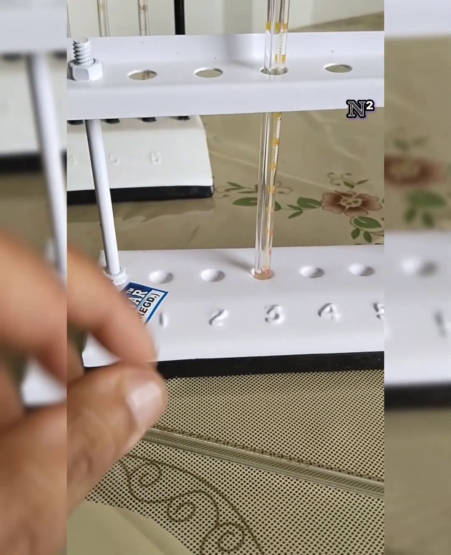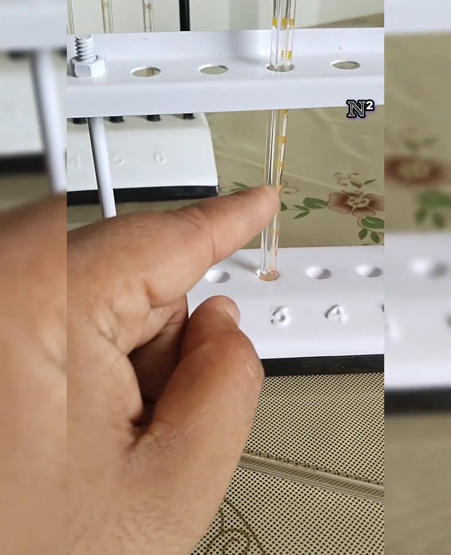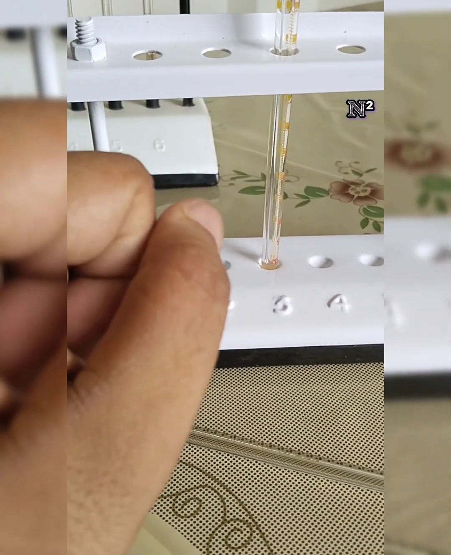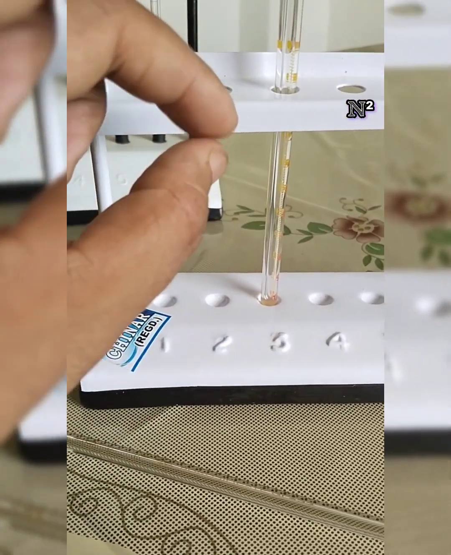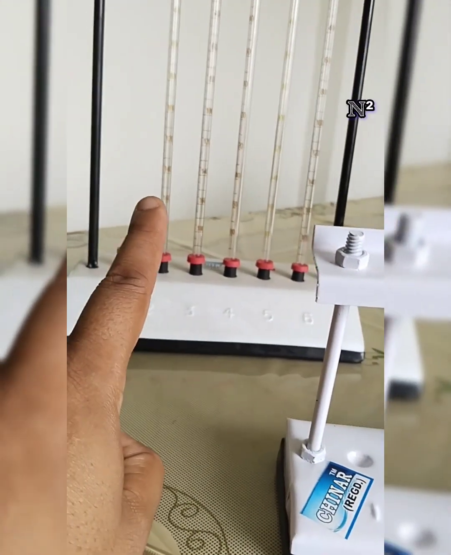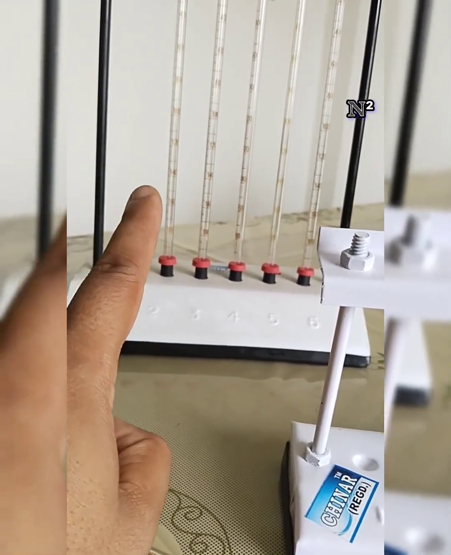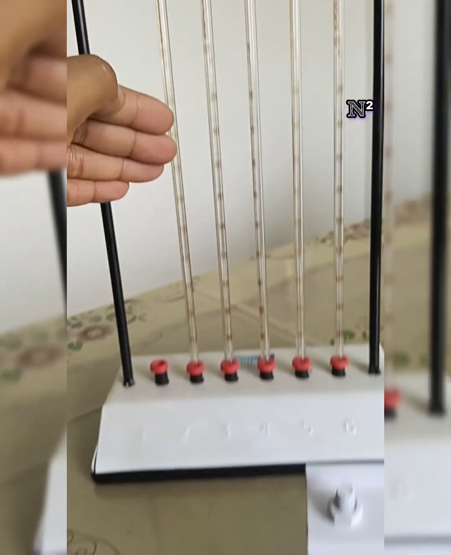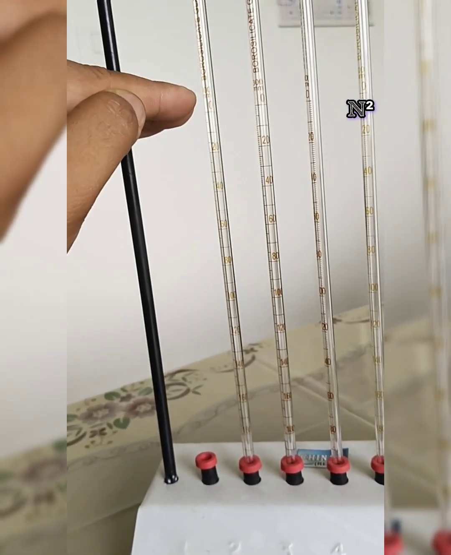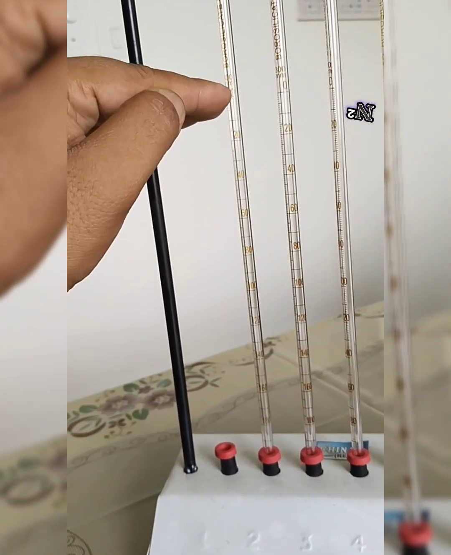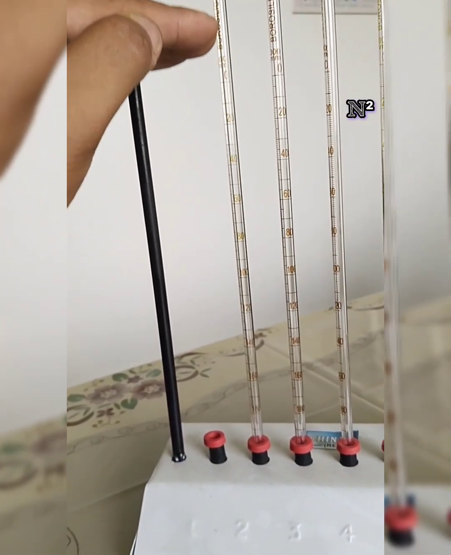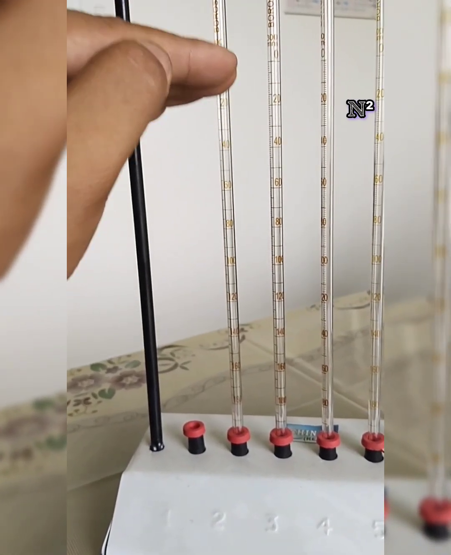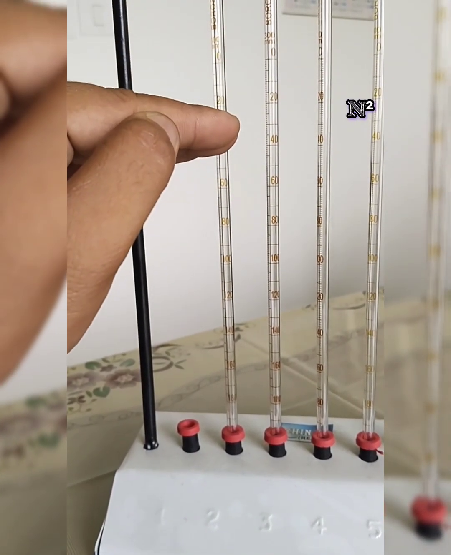Now I've told you in this tube there are 2 markings, one from bottom to up, another from up to down. Why is that? The Westergren's pipette is used just for the erythrocyte sedimentation rate. That means when you keep the blood volume filled up to the upper marking, that is 0. Now as you keep the blood volume in the pipette standing for a few hours, what will happen?